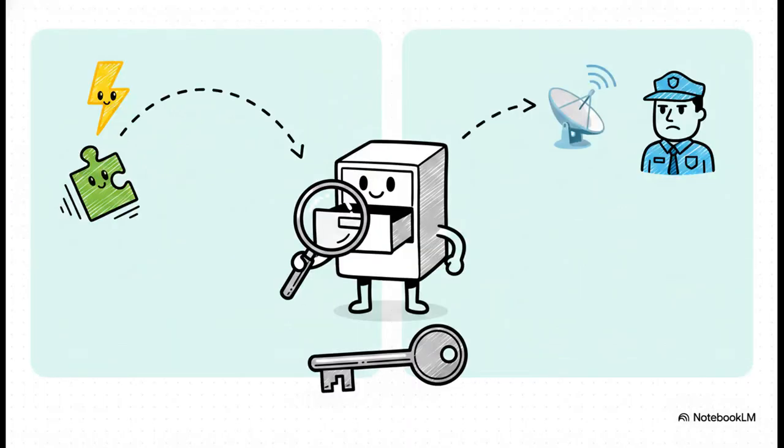So, the crucial point is, once that token finally makes its way to the resource server, our filing cabinet, how does the server actually know the token is legitimate and hasn't been tampered with? Well, it uses one of 2 methods. Local verification is used when the token is a self-contained JSON Web Token, or JWT. The resource server uses public cryptographic keys to verify the signature completely offline. It's incredibly fast.